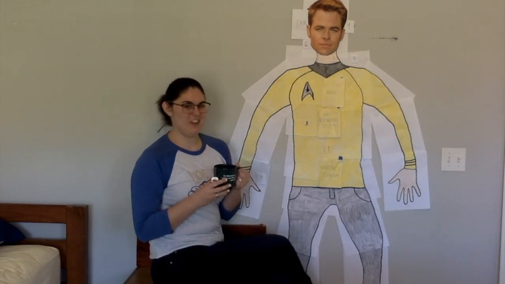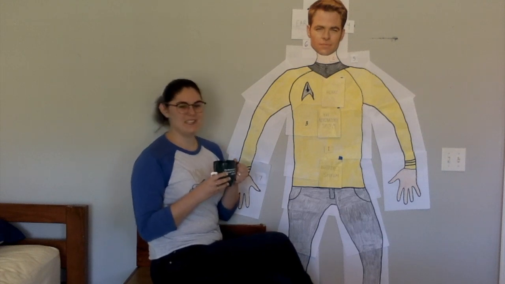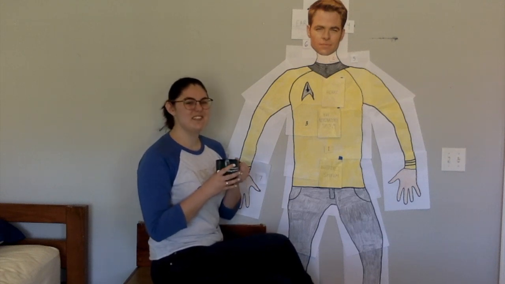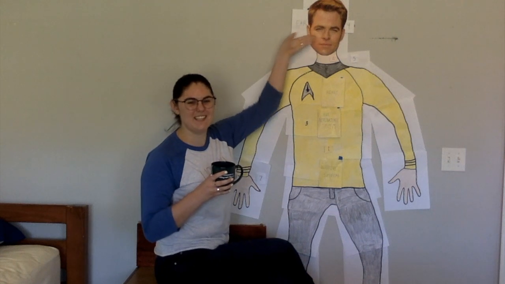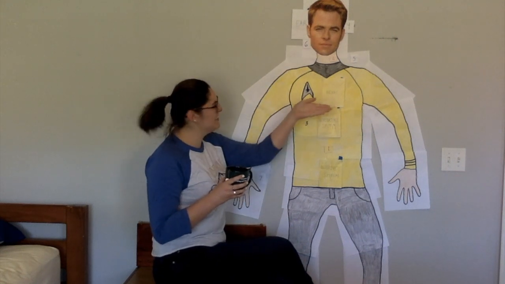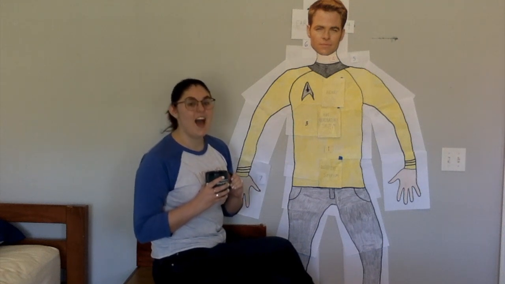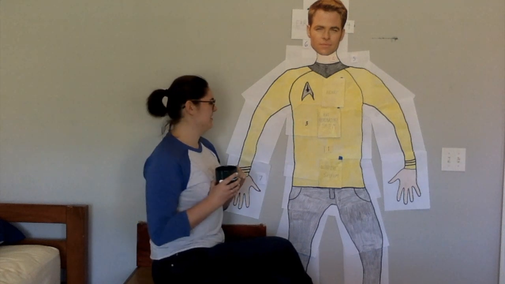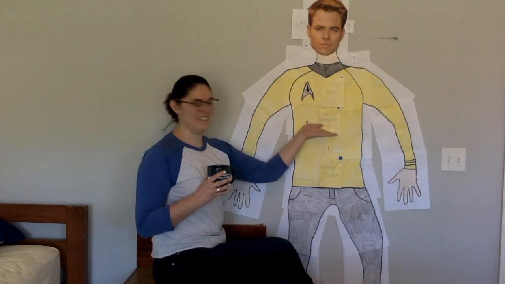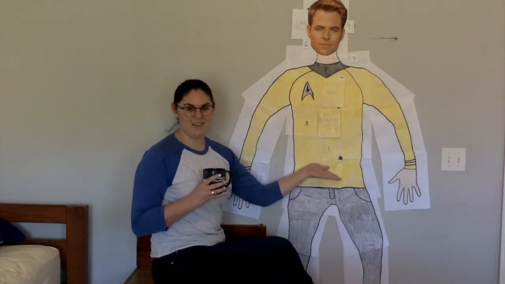For this anatomy project, I have focused on two of Chris's major organs. The first organ is the ear, because he is such a good listener, and the second organ is the heart, because he has such a heart for others. I've also chosen two systems to focus on: the respiratory system and the digestive system.